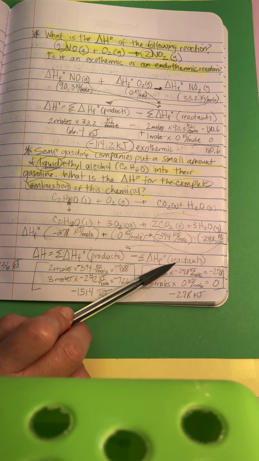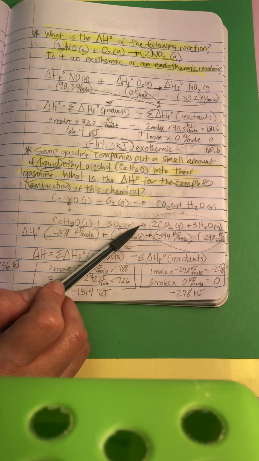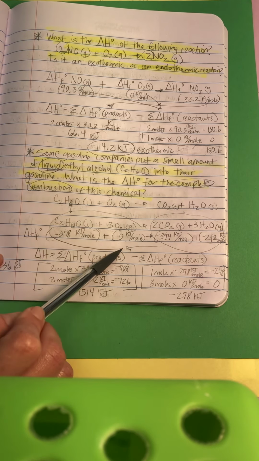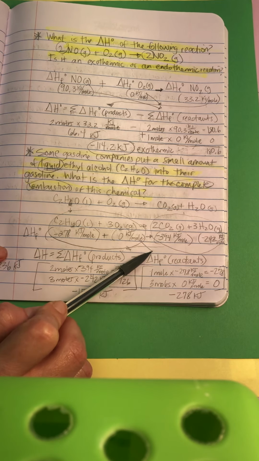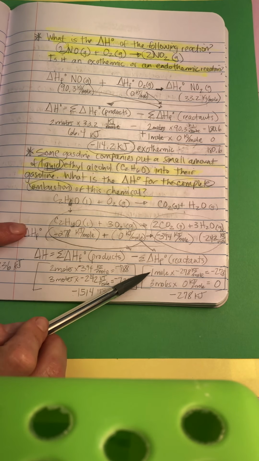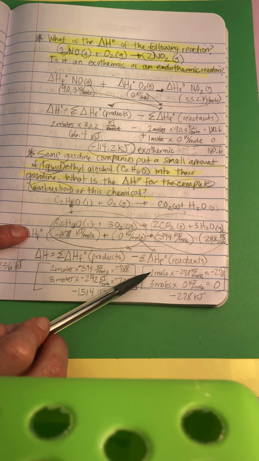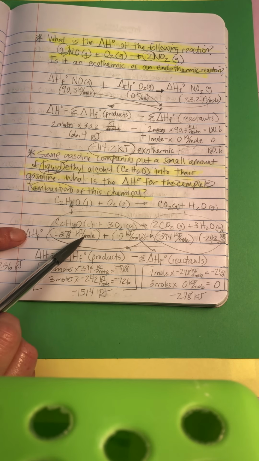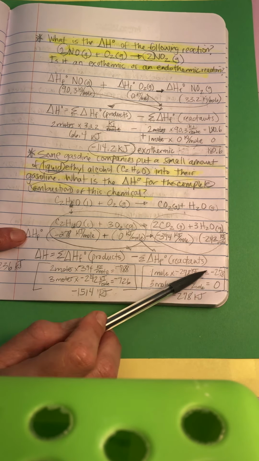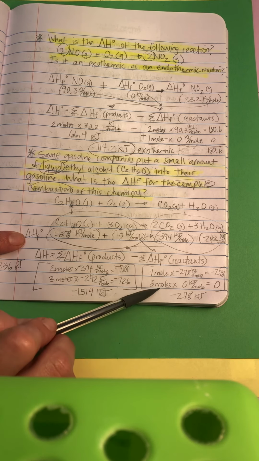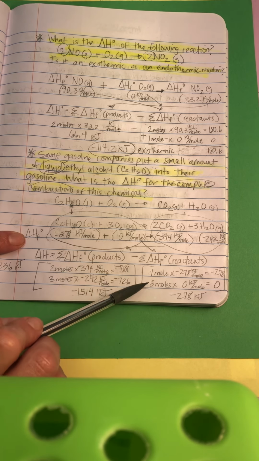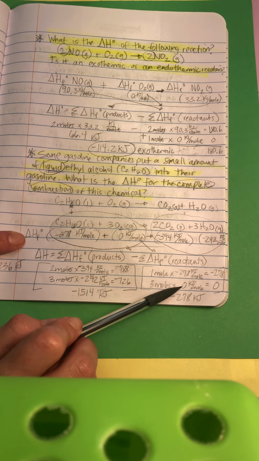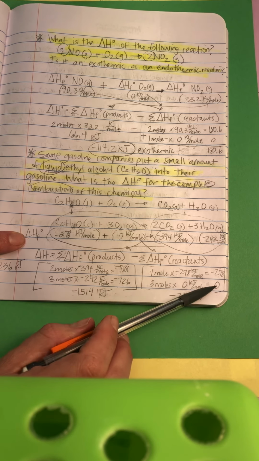Then I do the same thing with the reactants. I find the reactants up here, and they've got to go there, the summation of these. So I've got 1 mole of this, so it's equal to negative 278 kilojoules per mole. So that's negative 278. And then I have 3 moles of oxygen, 3 moles of O2, but we know that energy is just 0, so it's just 0.